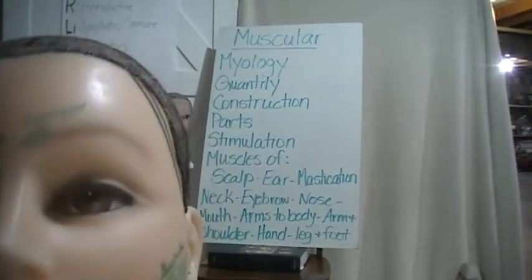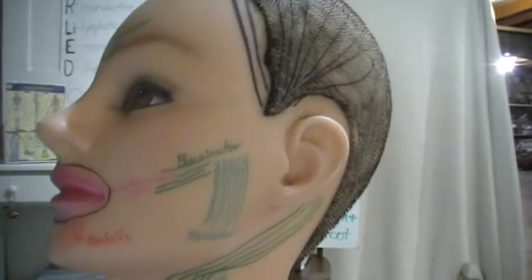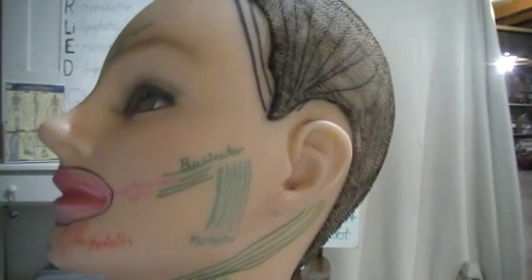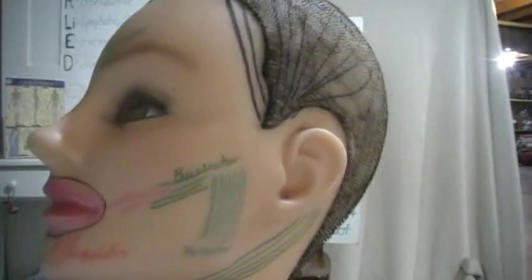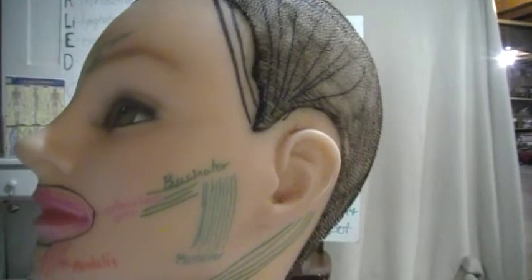Muscles of the mouth. First one on the list, buccinator. There it is, buccinator. Is the cheek muscle between the upper and lower jaw. It compresses the cheeks and expels the air between the lips.